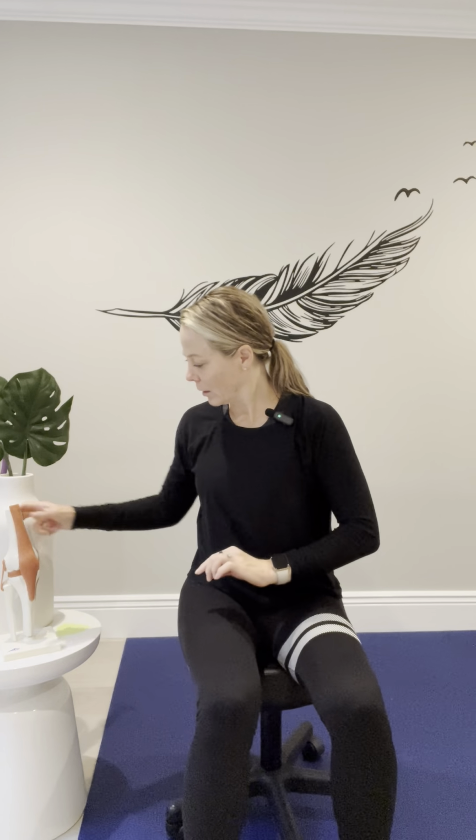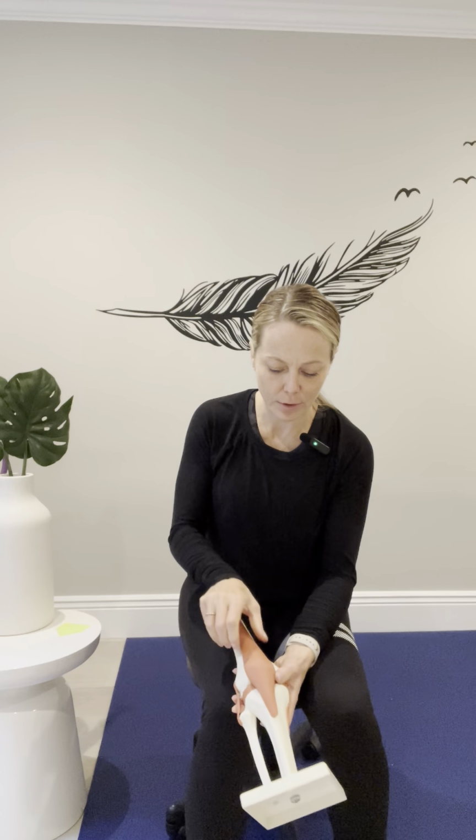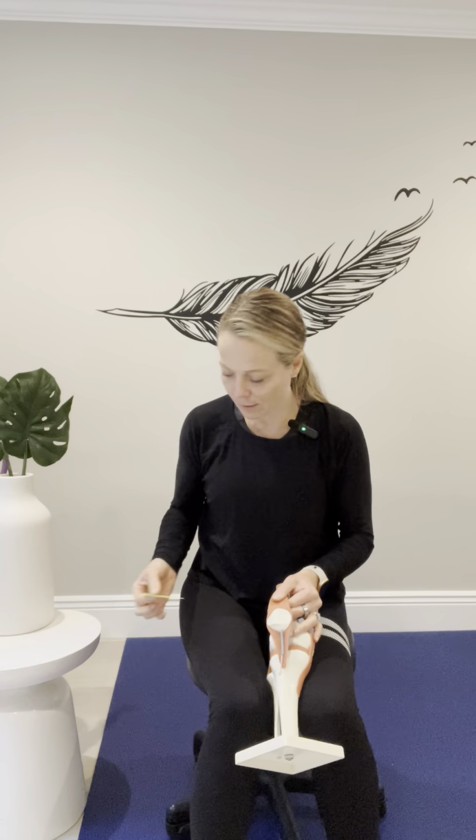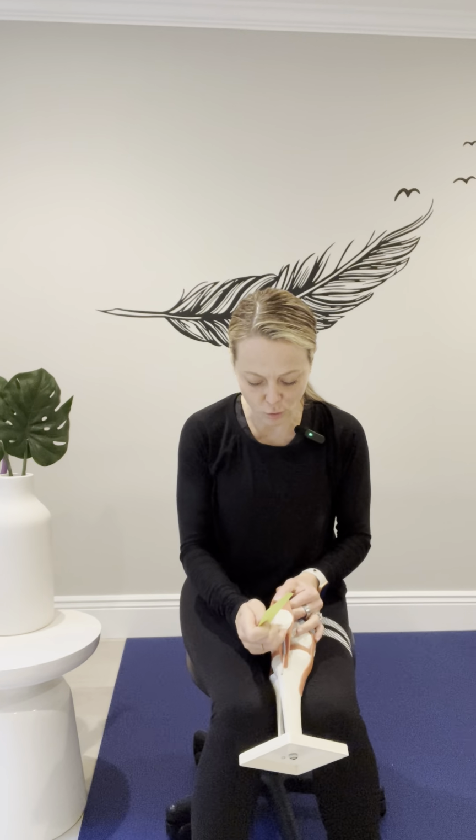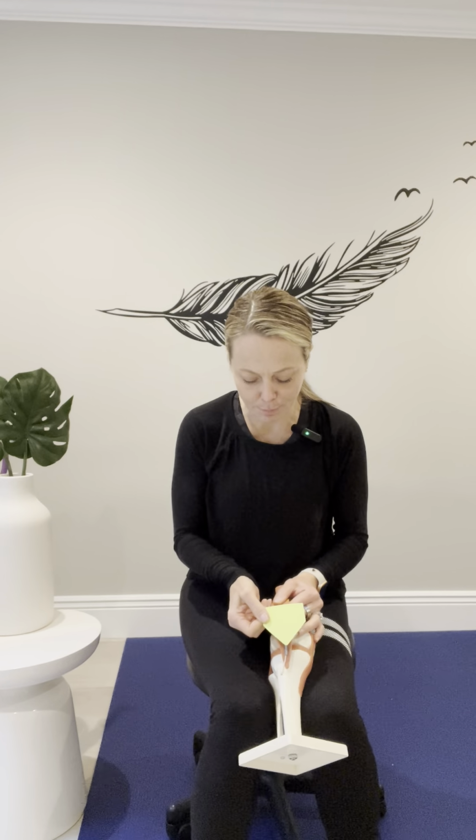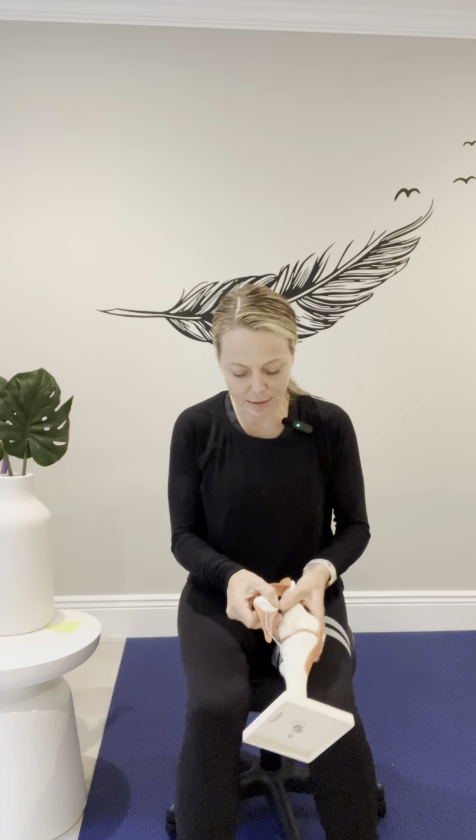And here's a model of the kneecap, right? So I'll show you. Home base, right? There's a point at the bottom. It's kind of flat at the top. And then it sits, can you see it? In a groove here.